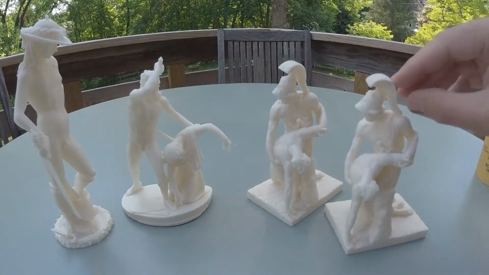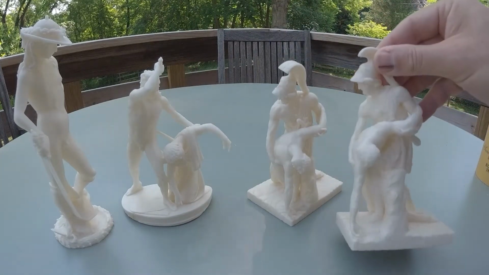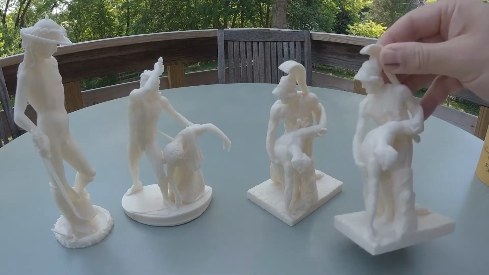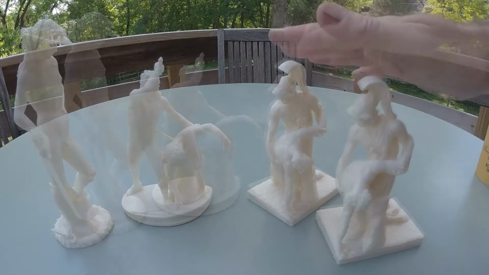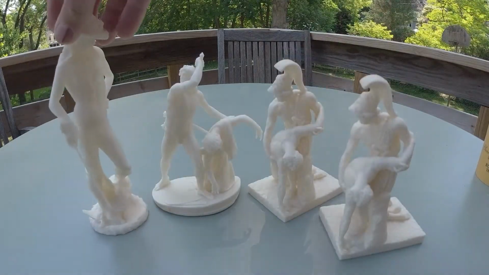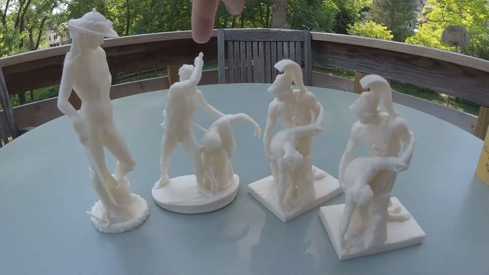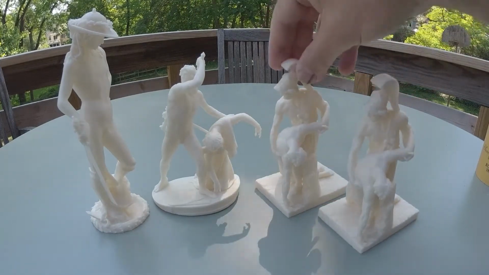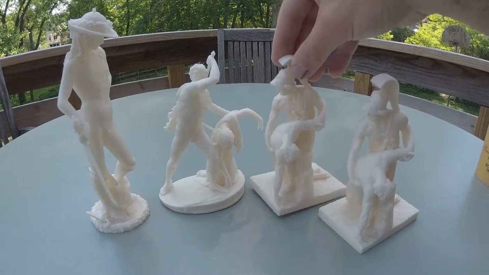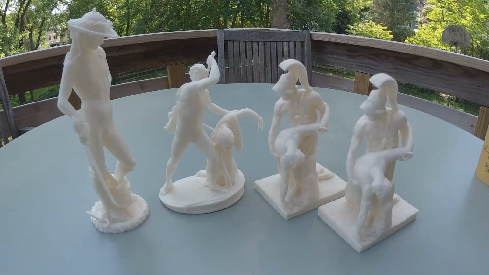There are a number of reasons one might want to do this. I'm planning on using all of these in graduate and undergraduate classes that I'm teaching on art history, Renaissance art in the case of Donatello's David, and ancient Greek and Roman sculpture in the case of the Ludovisi Gaul and the Pasquino group.